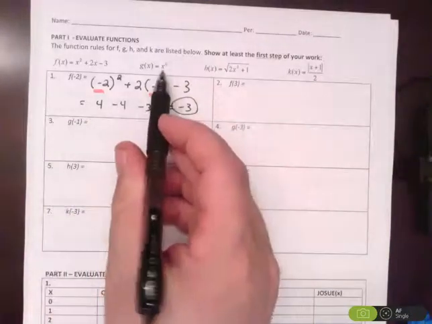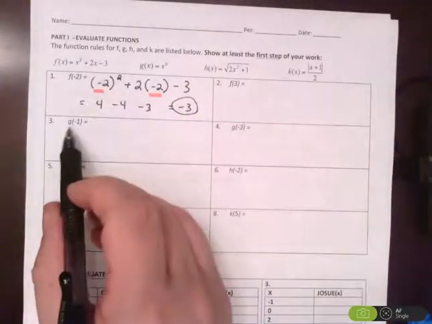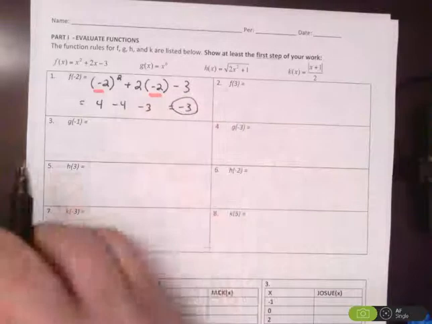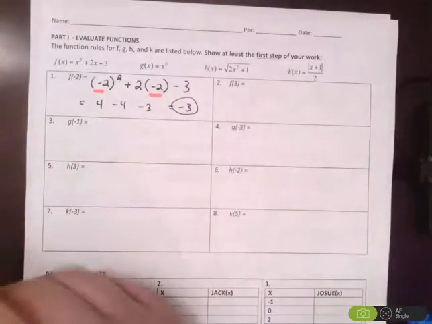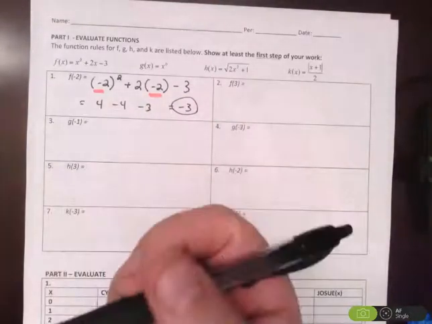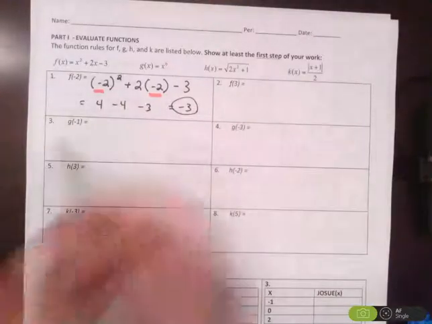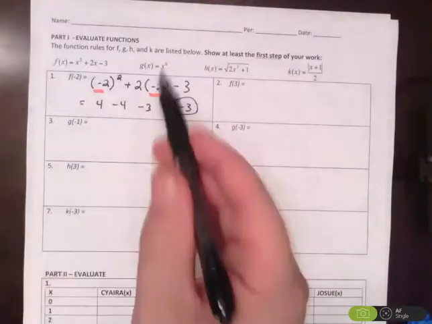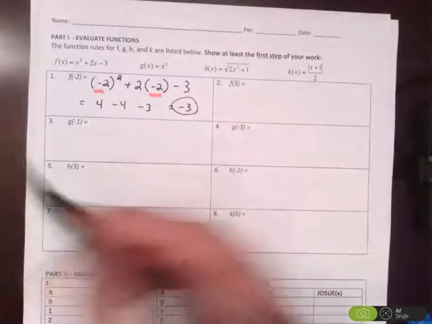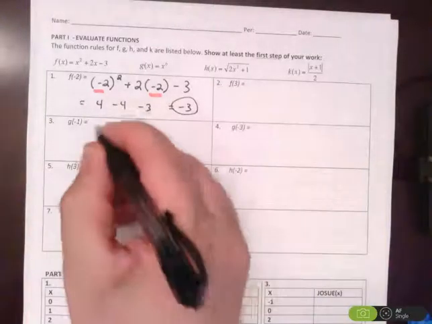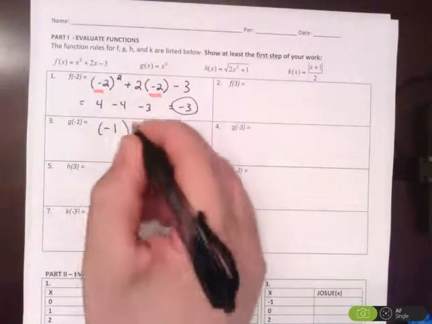All this machine called G does is raise things to the 6th power. So whatever I put into this machine called G, it multiplies it by itself 6 times. So the rule for G in English would be multiply it by itself 6 times. So I'm going to take the -1 and copy it in there.